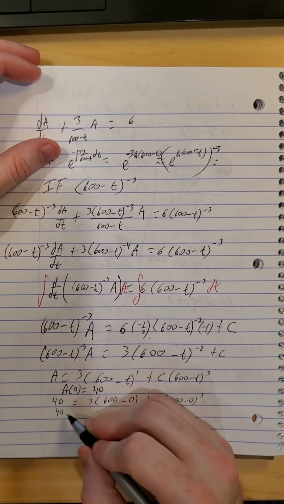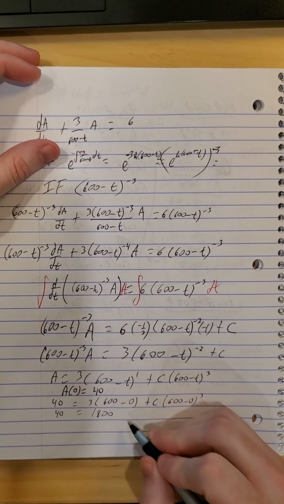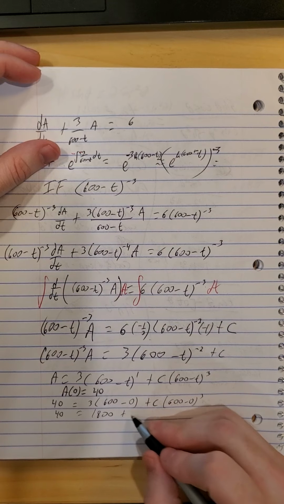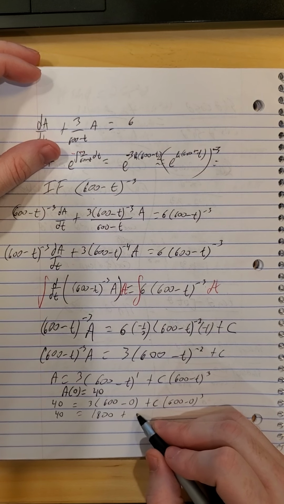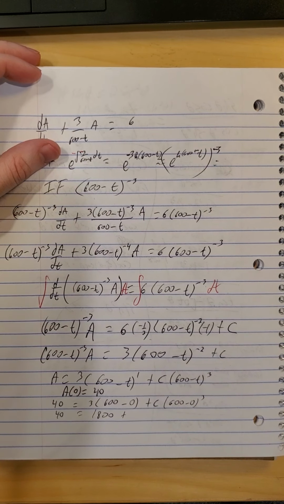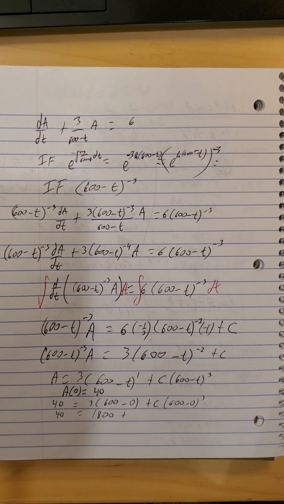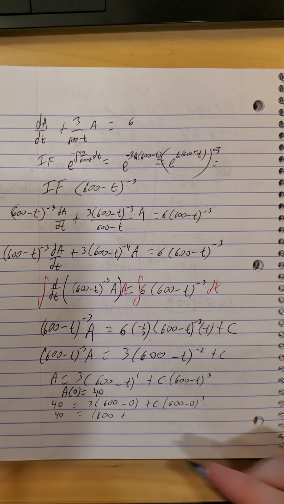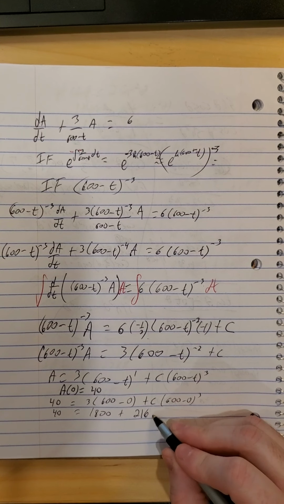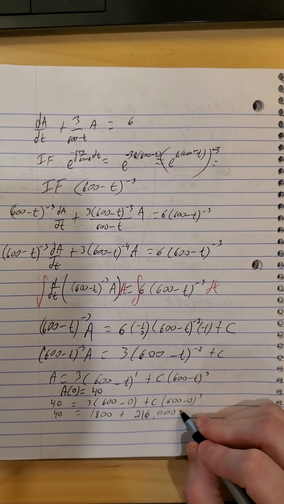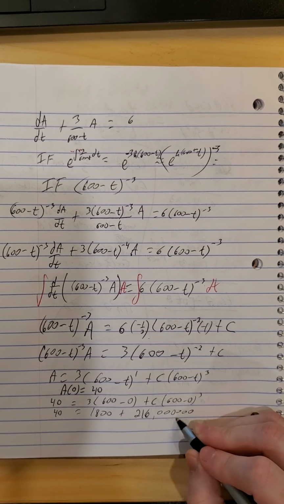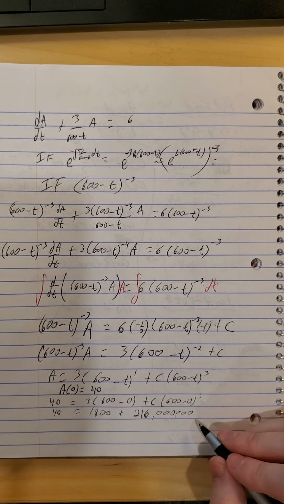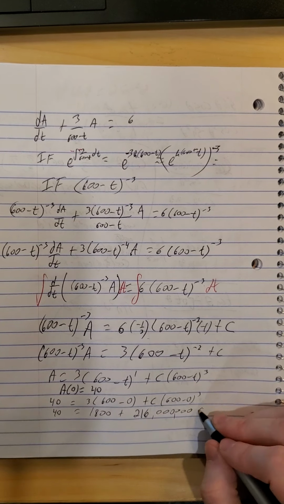So 40 is worth 1800 plus 600 cubed C. Then 6 cubed, 216, and then 1, 2, 3, 4, 5, 6 zeros times C.